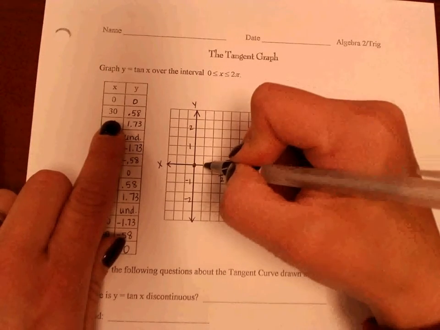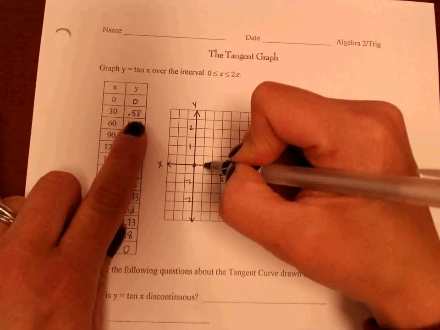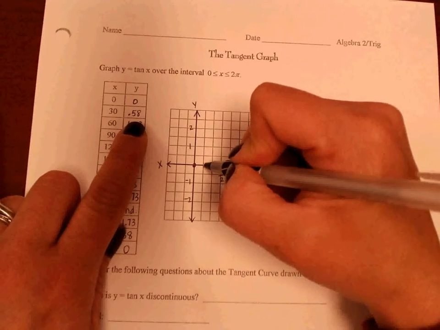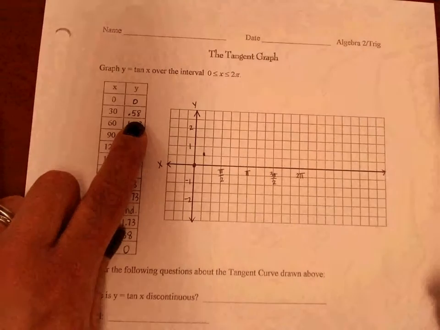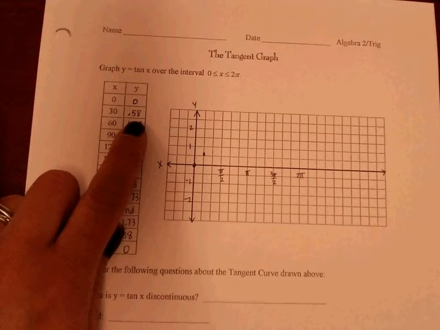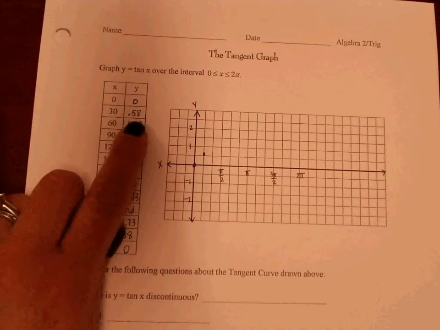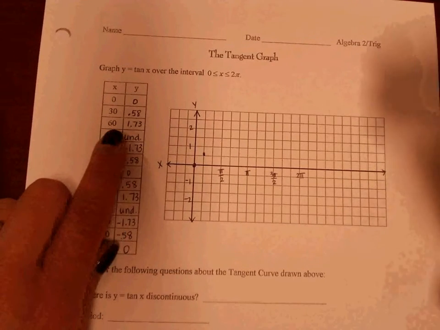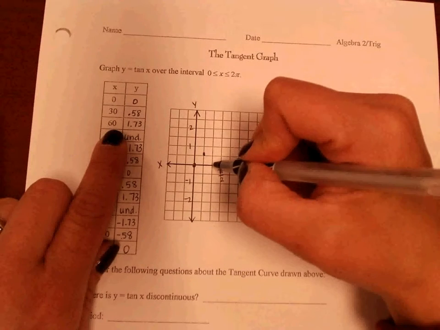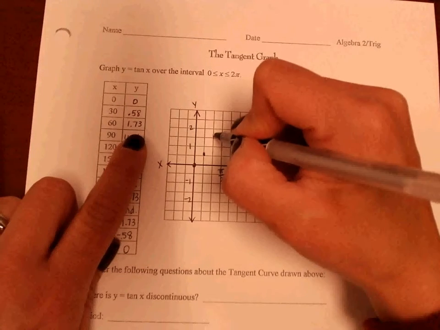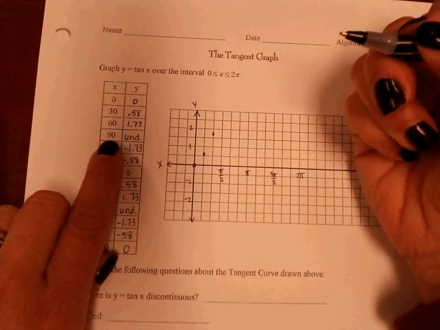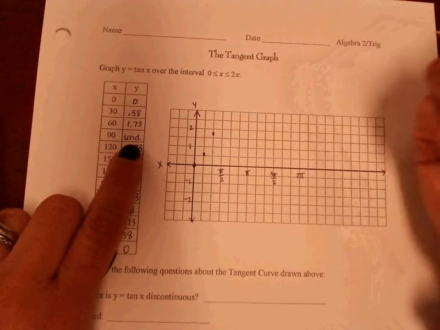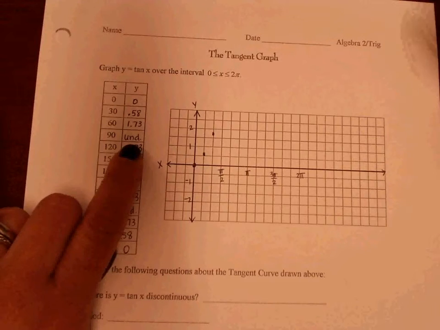So when x is equal to 30, we're moving one box over, and we're moving 0.58 units up. One box up is 0.5, so we're going just a little bit beyond that. Make sure that you're looking up and checking the points, that they're properly plotted on your graph. Another box to the right is 60 degrees, and that's 1.73. And then at 90 degrees, pi over 2, we have that undefined value.